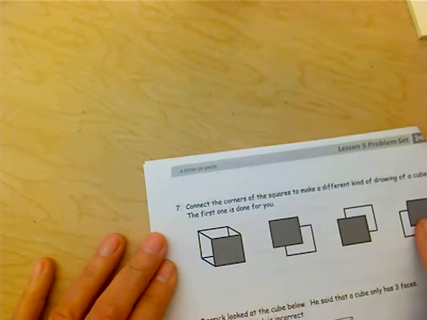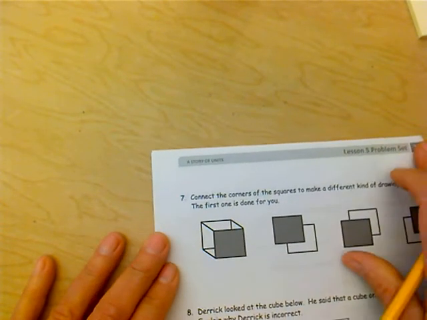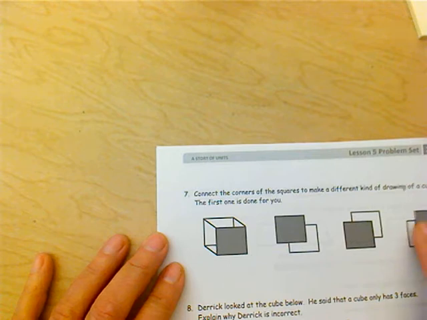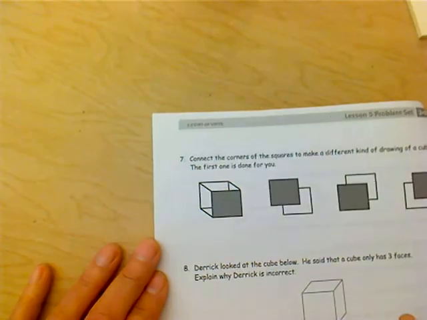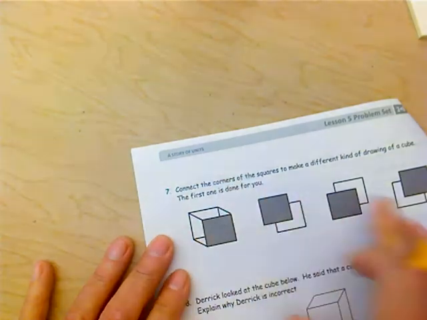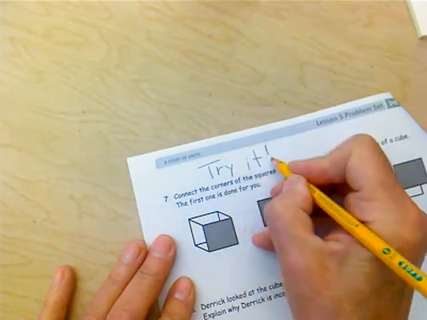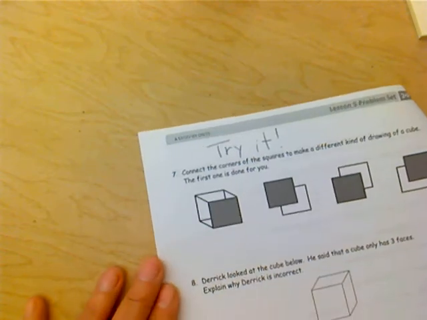You can try number 7. Number 7 I thought was, you can give it a try and see if you can turn these into 3-dimensional shapes. And so this one you can try if you want. Try it. I struggled with it just a little bit. I think I like my method better.